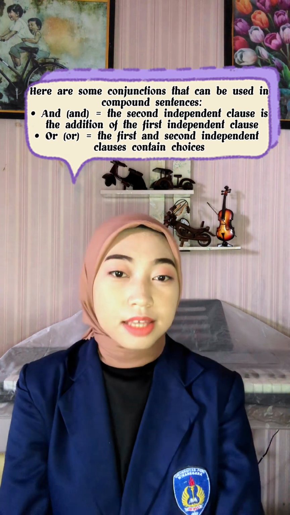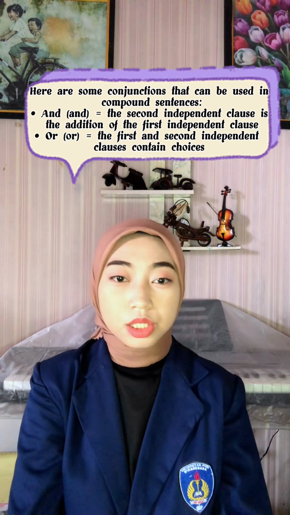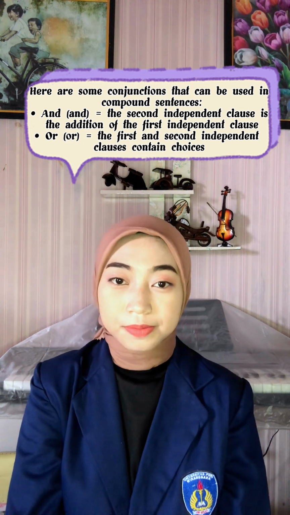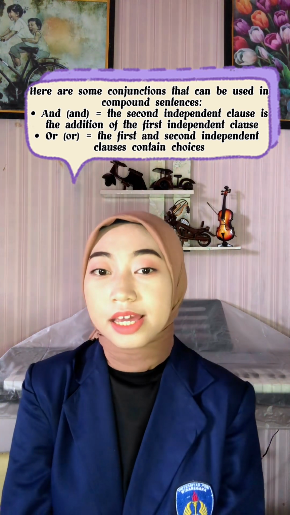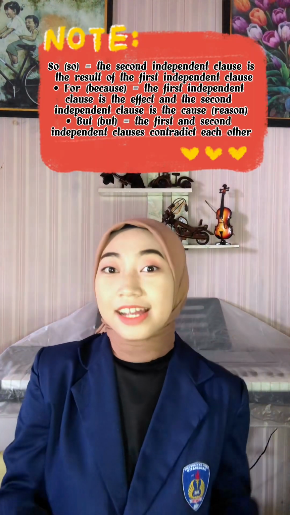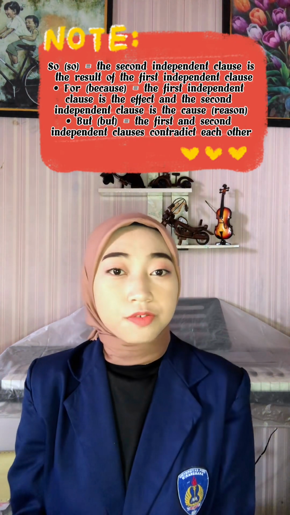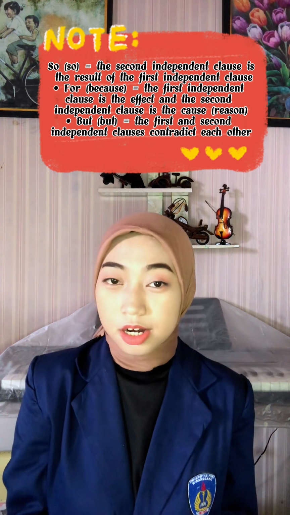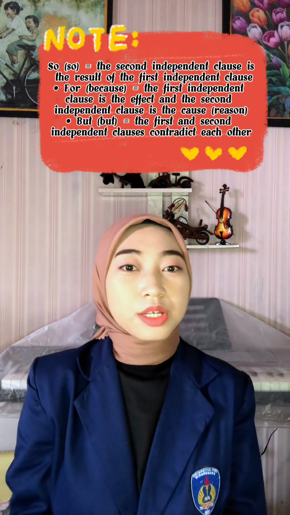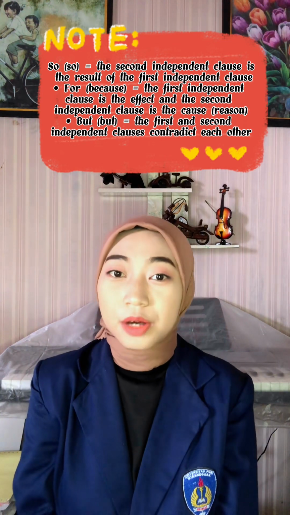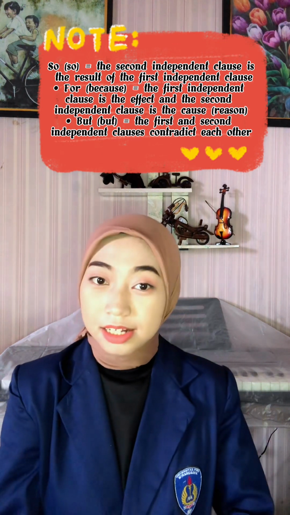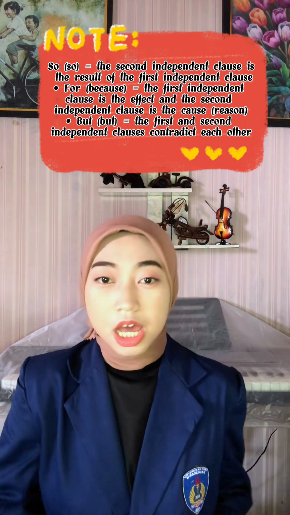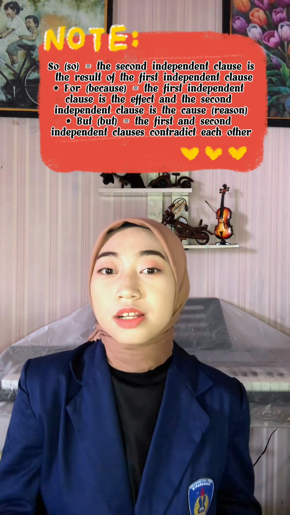And: the second independent clause is the addition of the first independent clause. Or: the first and second independent clauses contain a choice. So: the second independent clause is the result of the first independent clause. For or because: the first independent clause is the effect and the second independent clause is the cause or reason. But: the first and second independent clauses contradict each other. After the first independent clause and before the conjunction, a comma is needed.